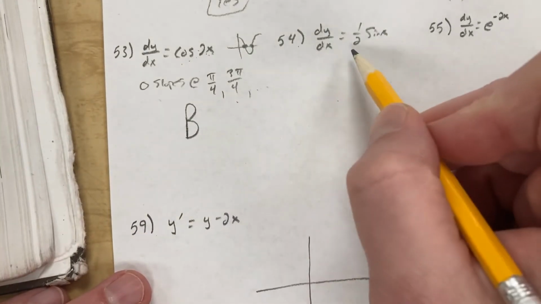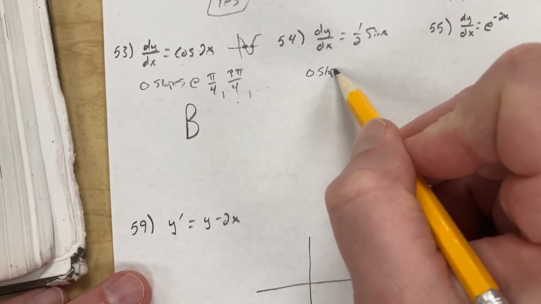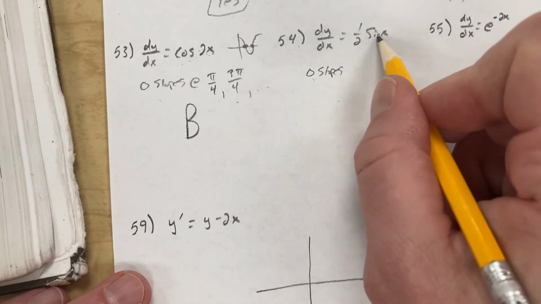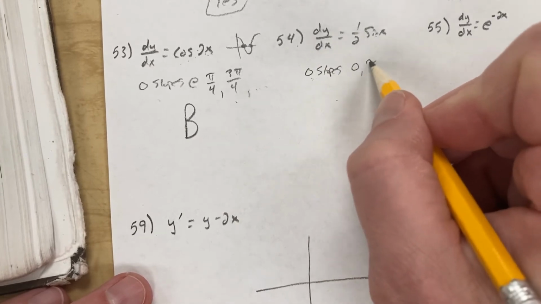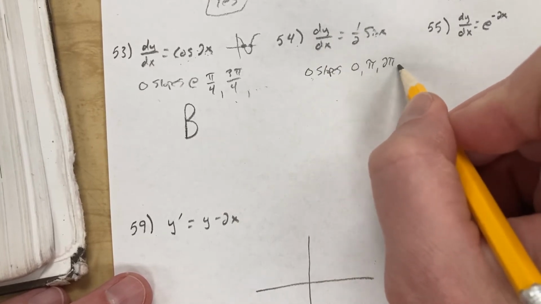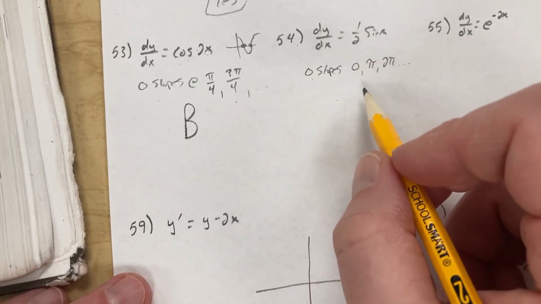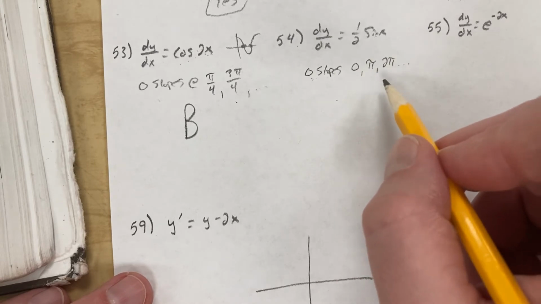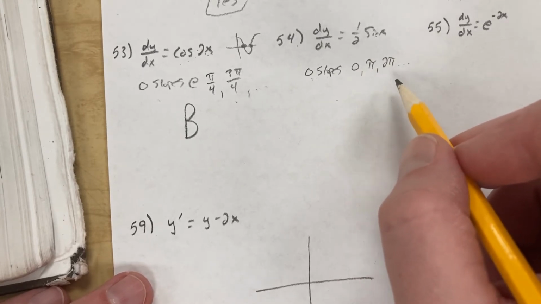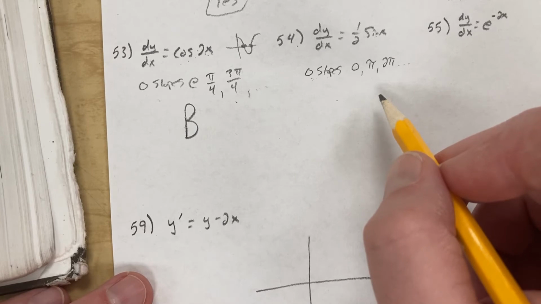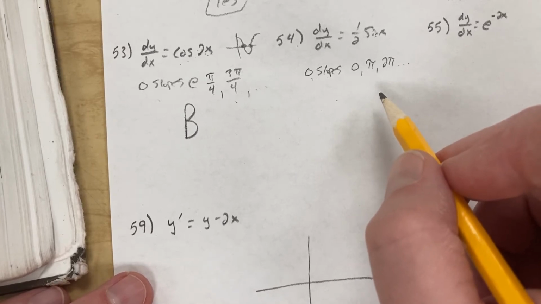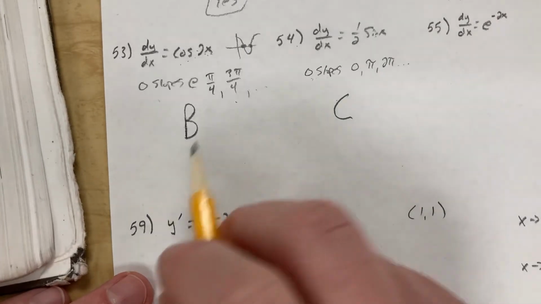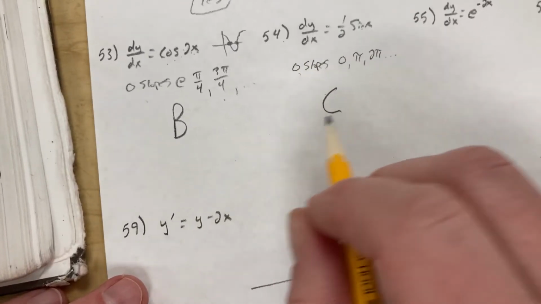Okay. For 54, I'm going to have 0 slopes, or when I mean 0 slopes, I mean slope that's horizontal. I'm going to have a 0 slope at 0, at pi, at 2 pi, and so on. So I'm looking at the graph saying, where do I have a slope that's 0 at pi, and at 2 pi, and at 3 pi, and if I look at that, it sure does look like that's happening for option C. C has 0 slopes on the 0 line, and so on and so forth.